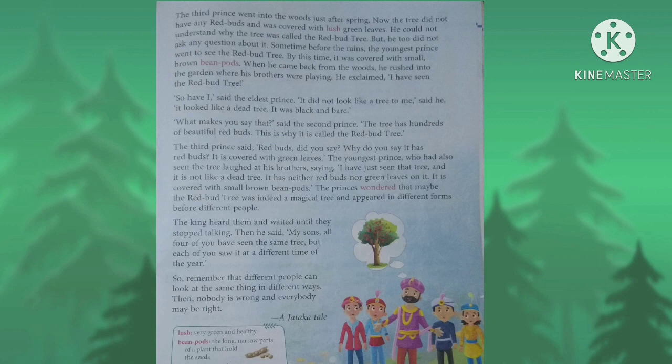So he said, now from this you learn that, remember that different people look at the same thing in a different way. That is why in the beginning of the lesson, the boy said the glass is half empty, but the girl said the glass is half full. Understand? So nobody can be maybe wrong, and everybody may also be right.